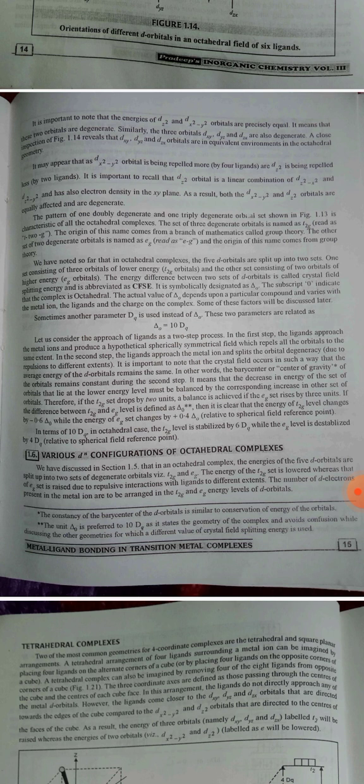If the difference between the t2g and eg levels is defined as delta naught, then it is clear that the energy of the t2g level changes by minus 0.6 delta naught, while the energy of the eg set changes by plus 0.4 delta naught. In terms of 10 Dq in the octahedral case, the t2g level is stabilized by 6 Dq, while the eg level is destabilized by 4 Dq.